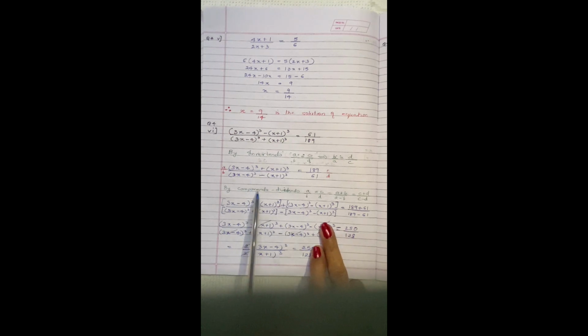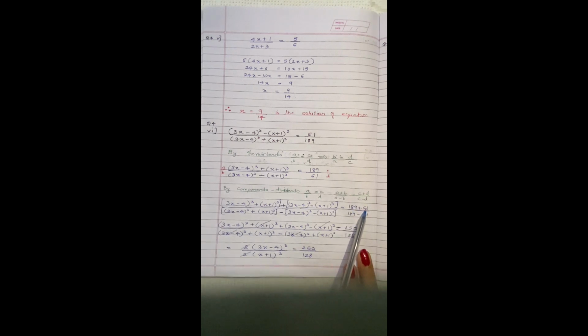So a is this and b is this, and this is a minus b. So bring this like this, a plus b upon a minus b, and this is c plus d upon c minus d. So this is c and this is d and c minus d.